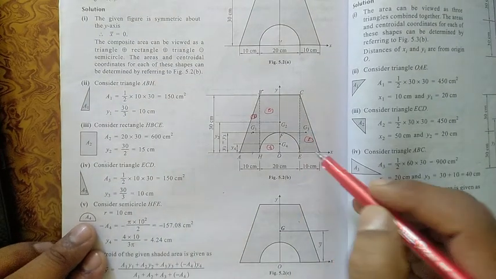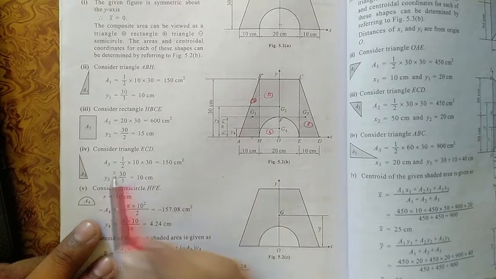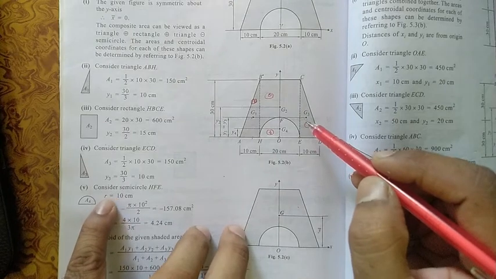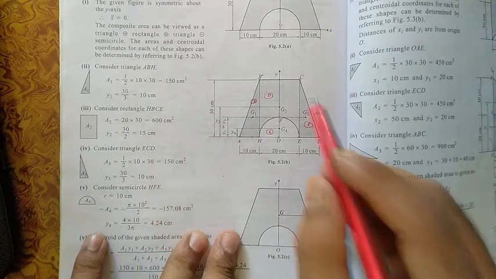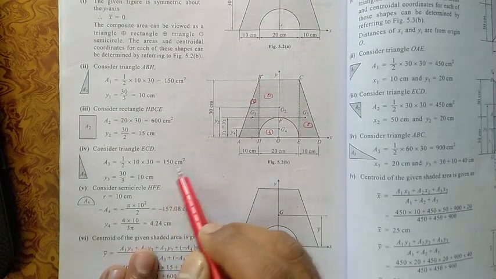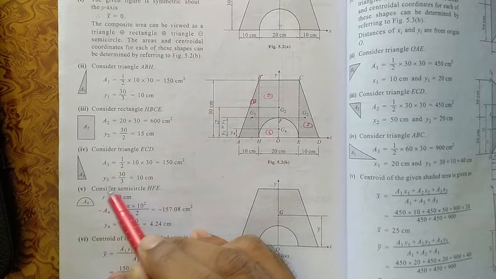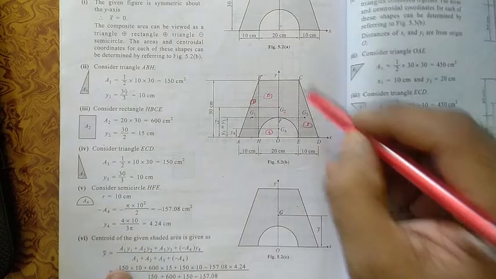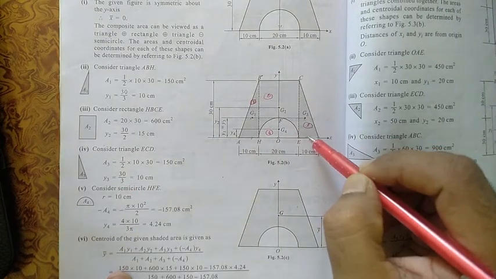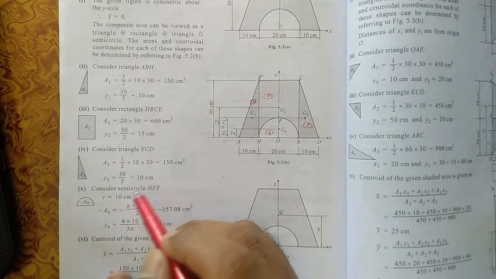Now move towards the next part, that is the right angle triangle. What about the A3? A3 is nothing but the area of this portion. Area of the right angle triangle is 1/2 base multiplied by height. The base is 10 centimeter, the height is 30 centimeter. So we get 150 centimeter square after putting the values of base and height. What about the y3? Y3 is height divided by 3, the vertical coordinate of this point. So 30 by 3, after doing the calculation you get 10 centimeter.